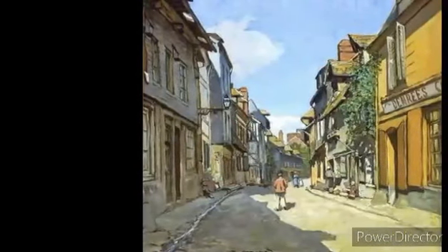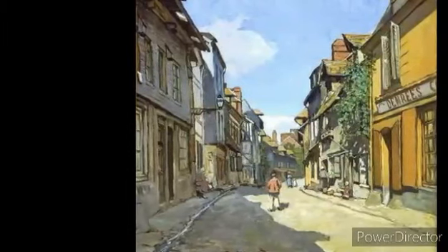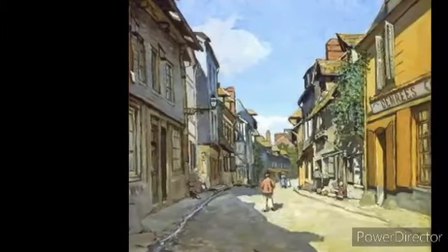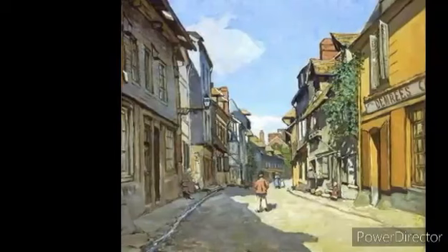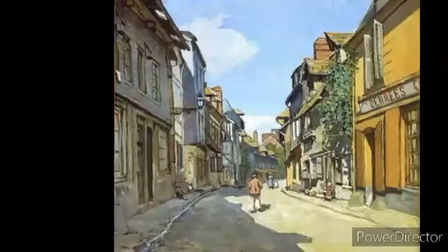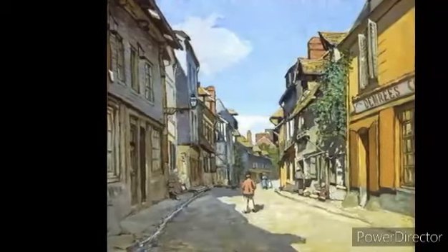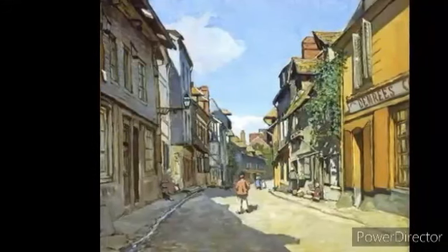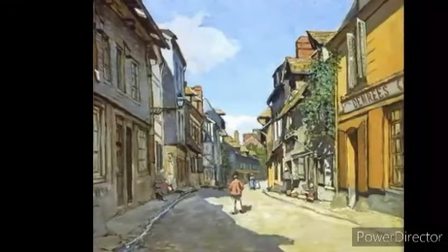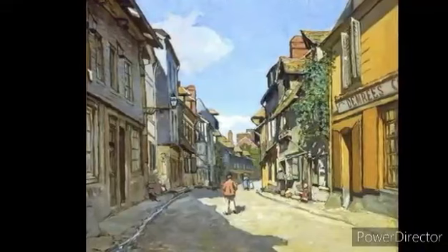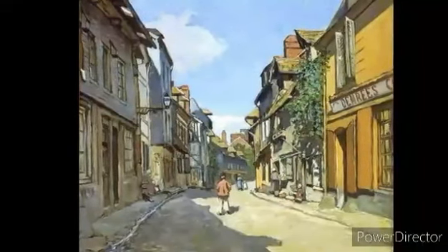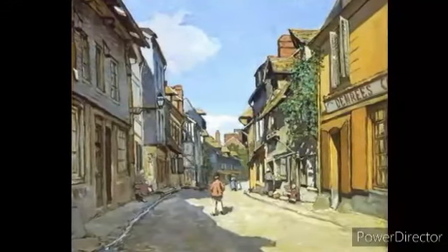The balance of the art is symmetrical at the beginning of the houses, but the symmetry slowly fades until the end of the houses in the painting. The proportion of the painting is that it has big houses at the beginning and they slowly get smaller toward the end, and even the people in the painting are getting smaller.